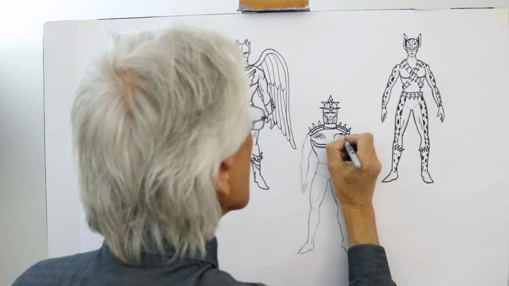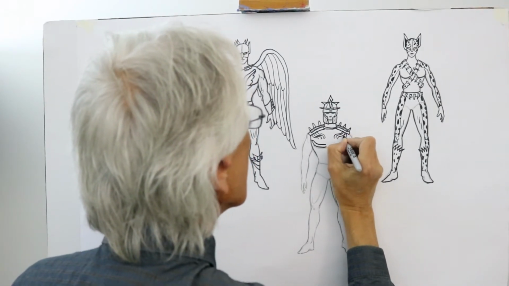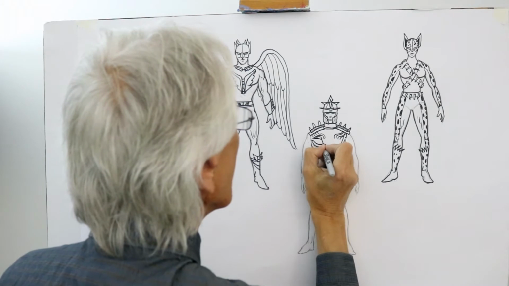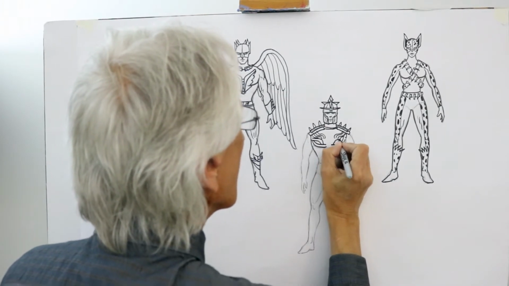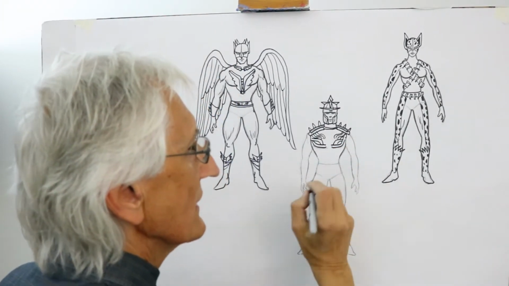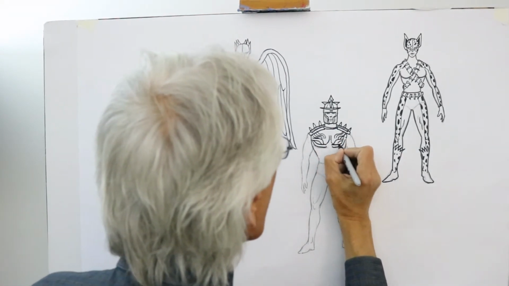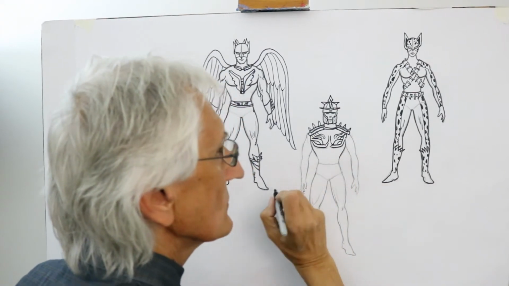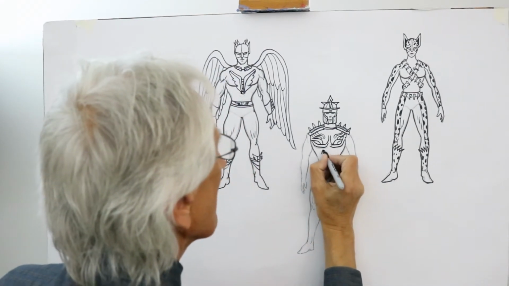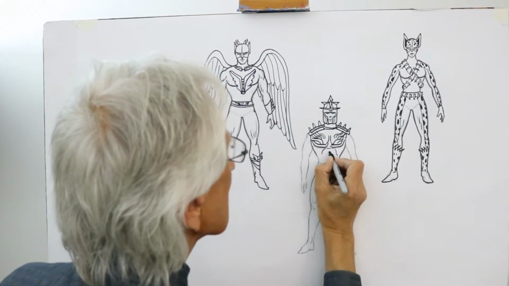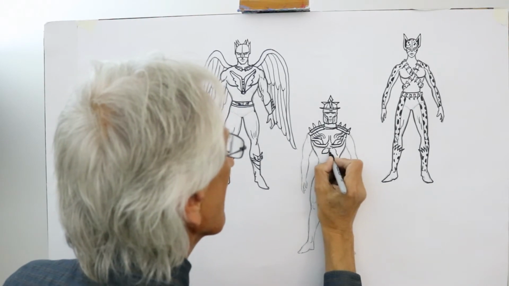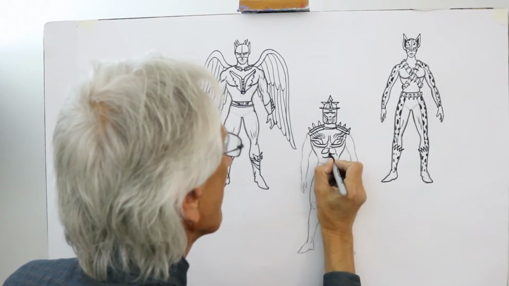Make it more interesting. Imagine these lines are silver and gold, something like that. And then of course you would get the chest muscles coming up like that, and of course the abdomen muscles, the six-pack, coming in like that.